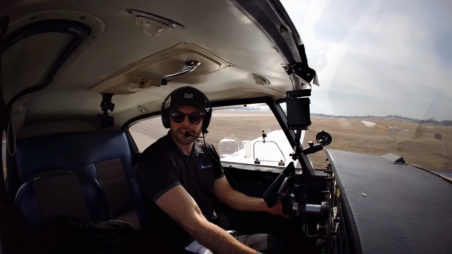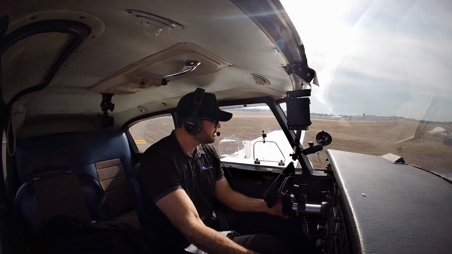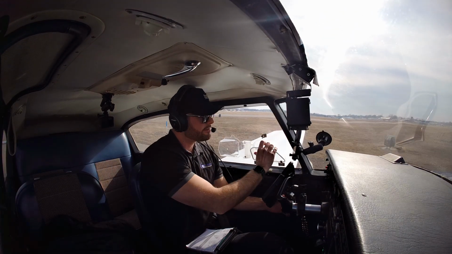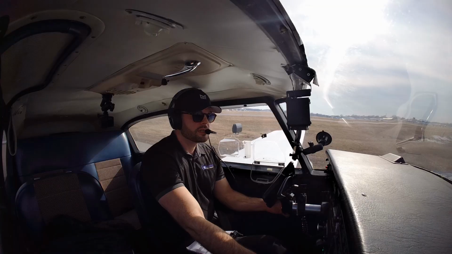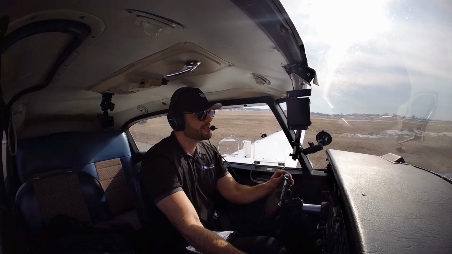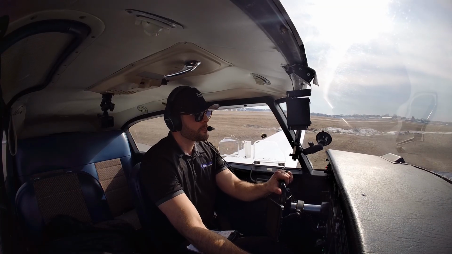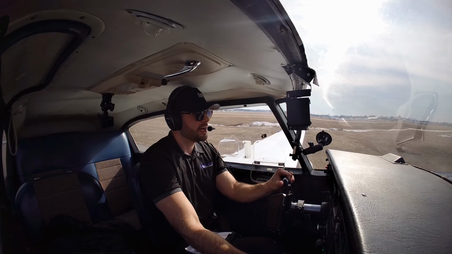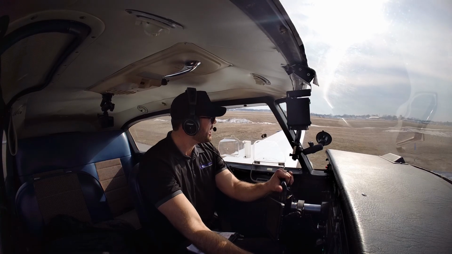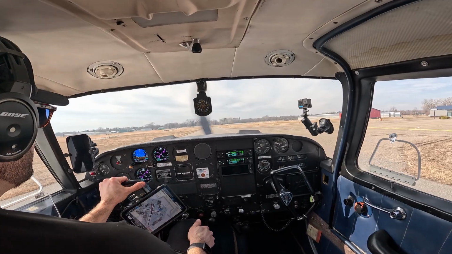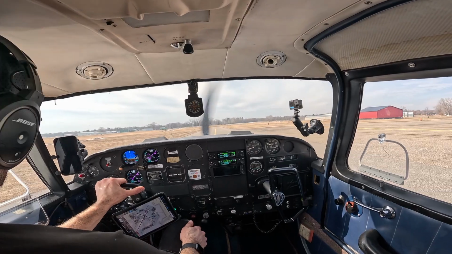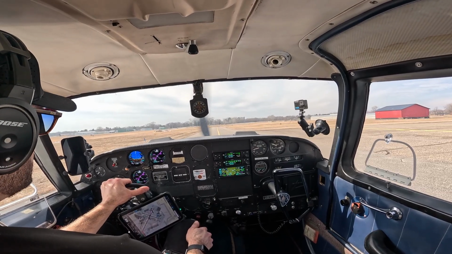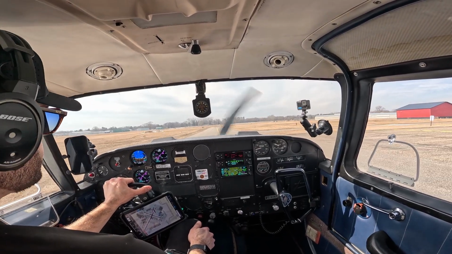That would have been a fun flight to bring somebody who has never flown in a small aircraft before. Bring them in on that flight. And then again, right here, I've got a quartering tailwind from the left. Easy to see. I got my heading indicator bugged. And makes it simple.